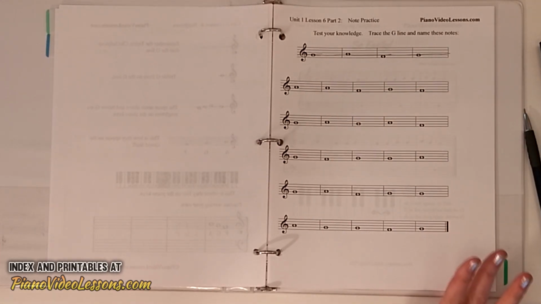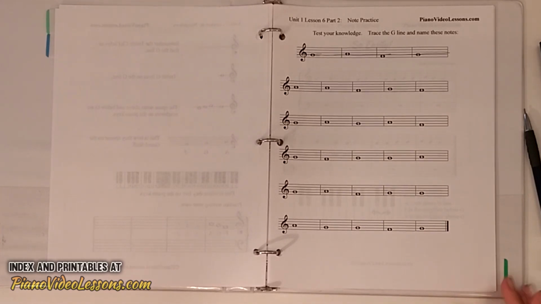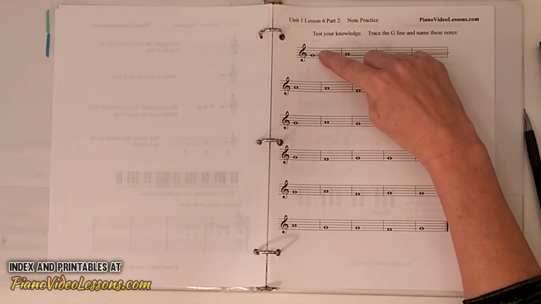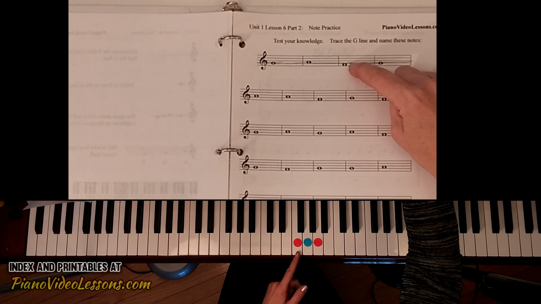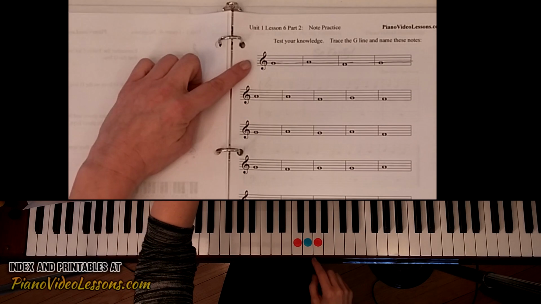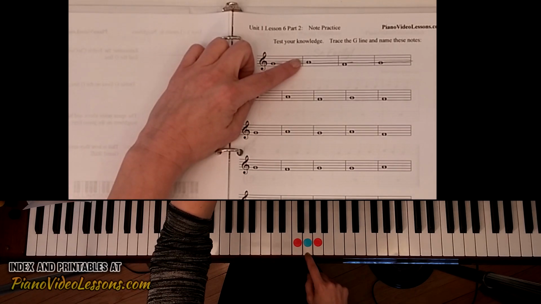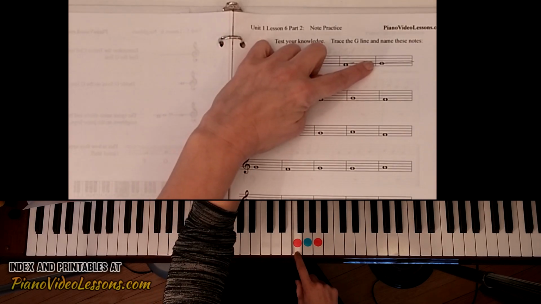What I would like you to do with this exercise is name the notes before writing the answers in. Once you've written the answers in, you won't really get benefit from this on a future try. So for the first few tries, just use your finger and point and think about the notes. So here we have line 2, G, the note above the line, which is the note higher than G, so that's A. We have the note below the line, so that's F. And then we have G again. So let's play those. Line 2, G, above the line, A, below the line, F, and on the line, G.